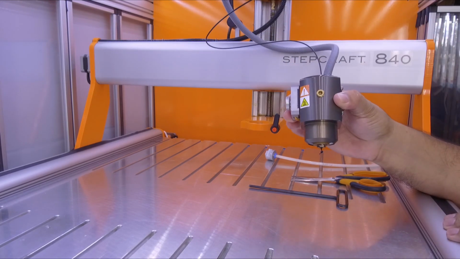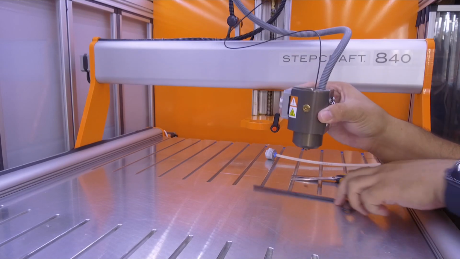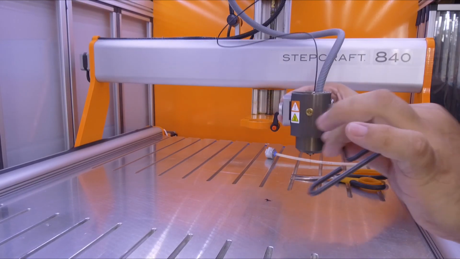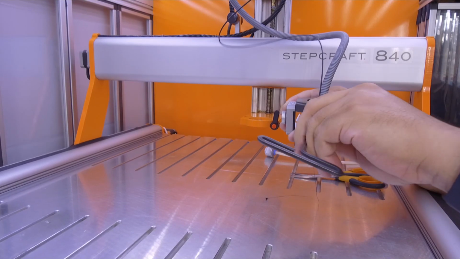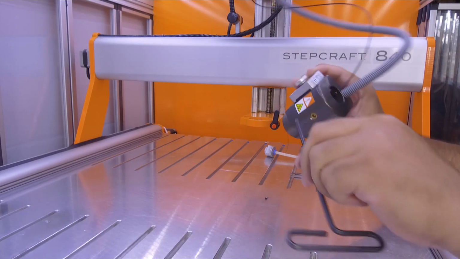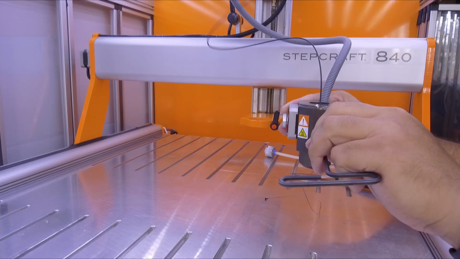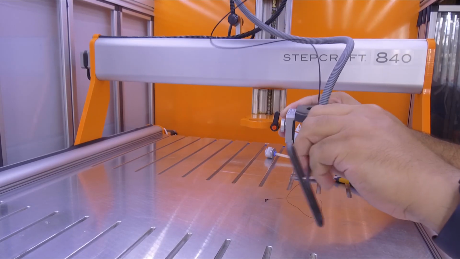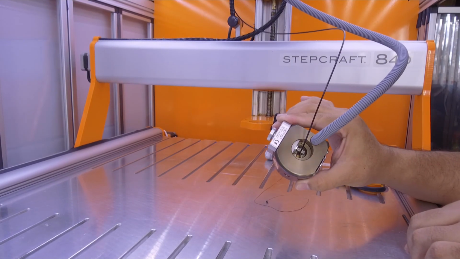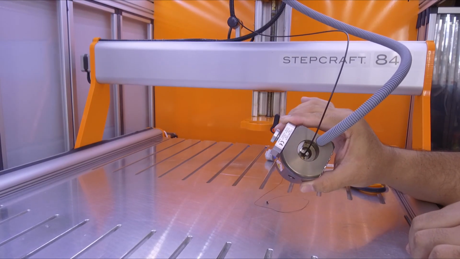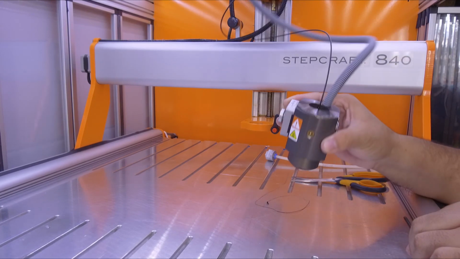Okay, so that means this is okay. Now what I want is to tighten this to hold the filament in place and squash it with the gear.